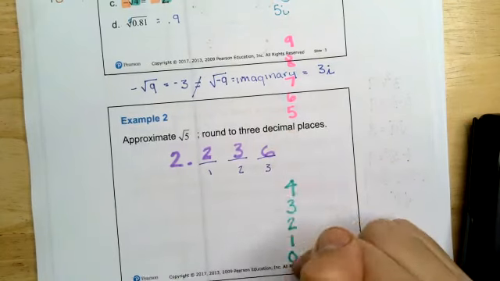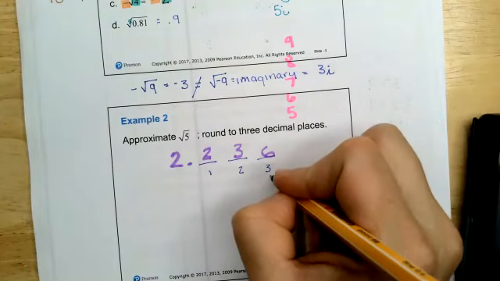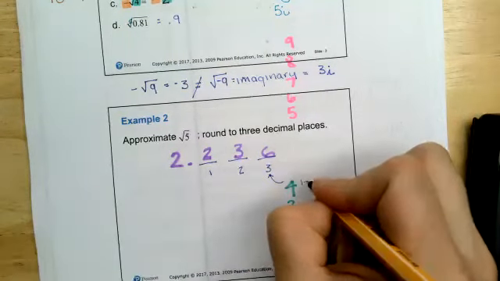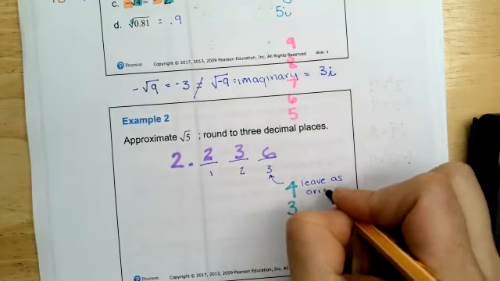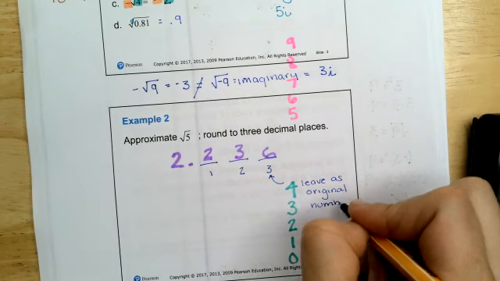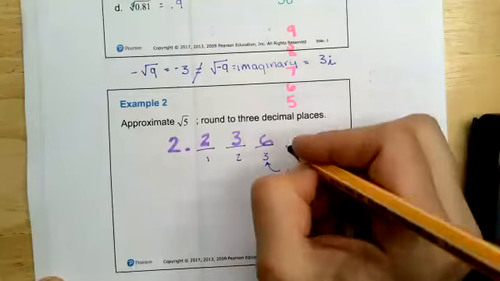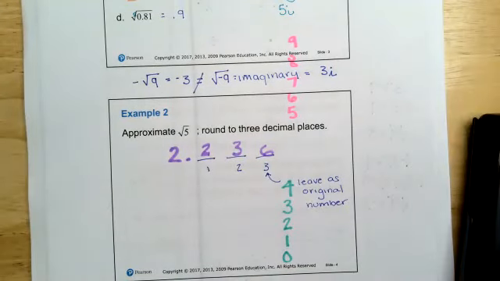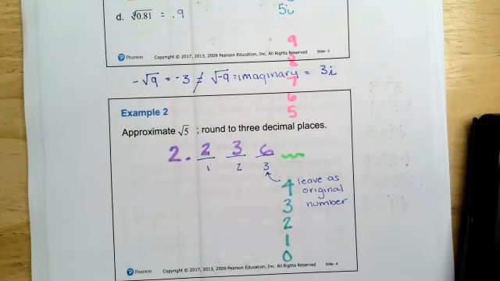If it's below these numbers, keep this a 6. The original number was 6. So we leave it as its original number because those are low numbers right here. Okay, we're talking about what could be after this when we're rounding, okay?